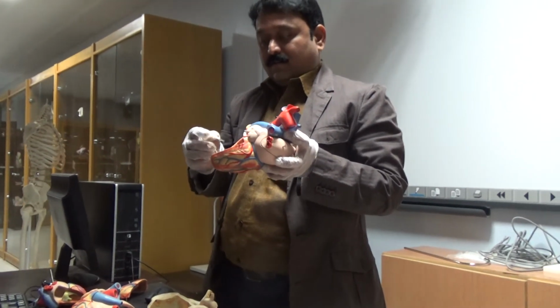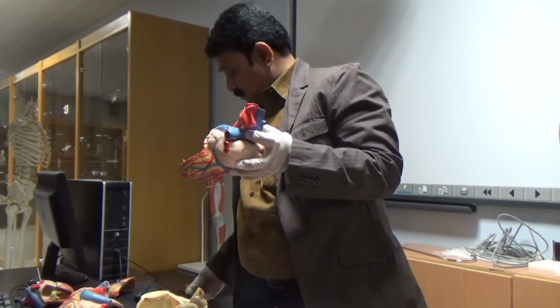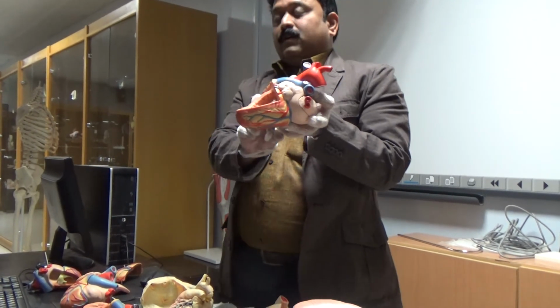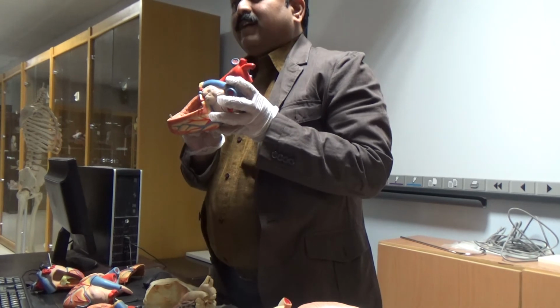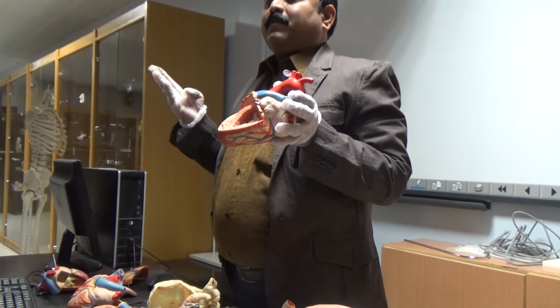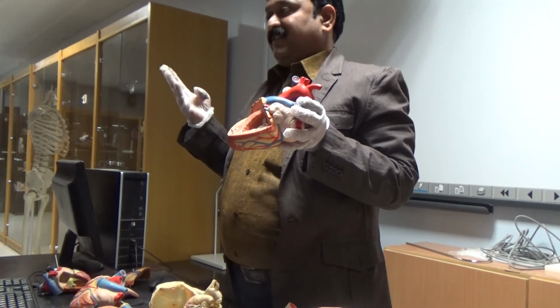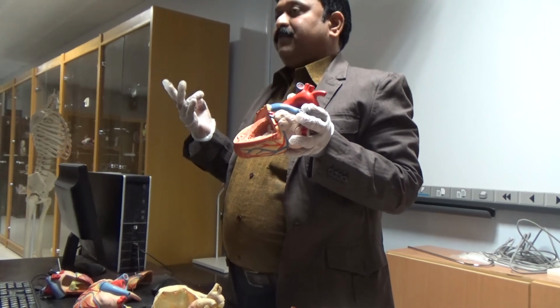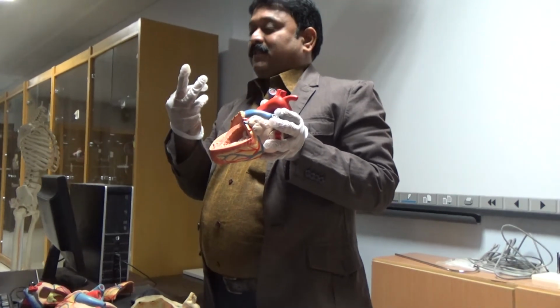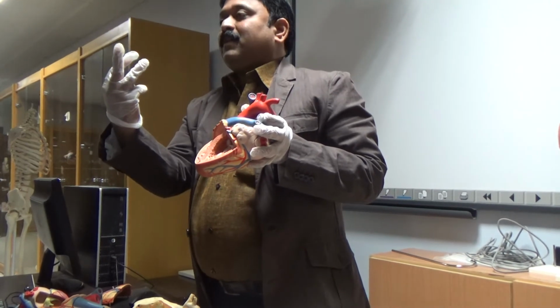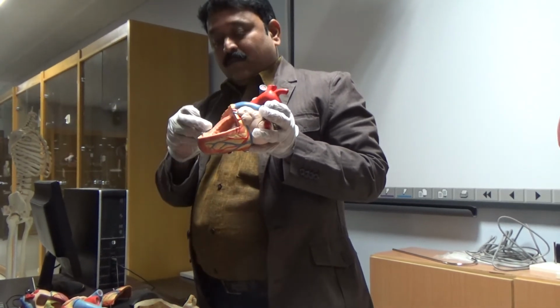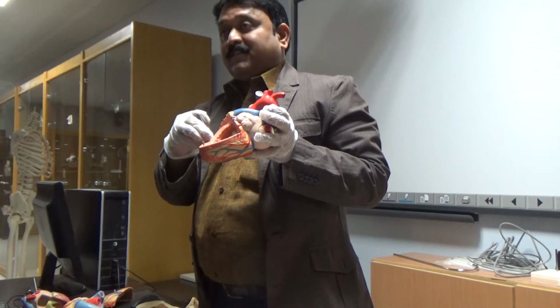About the right ventricle interior especially, how many papillary muscles are there? Three: anterior, inferior and septal papillary muscles. From these papillary muscles, the chorda tendinae attach.